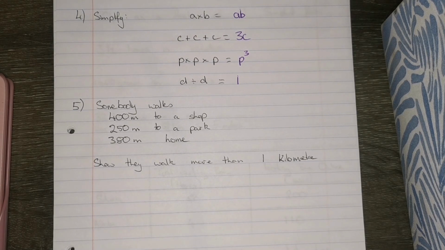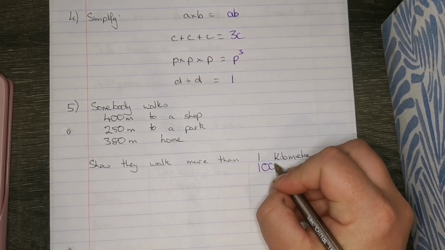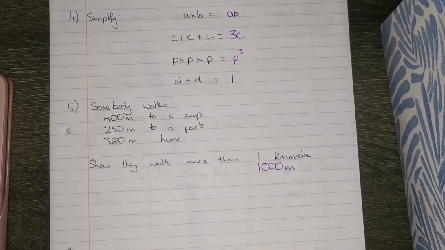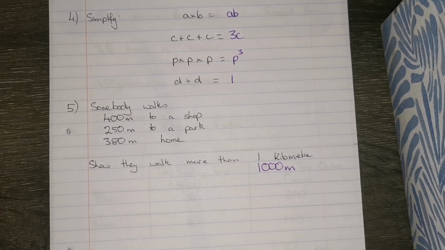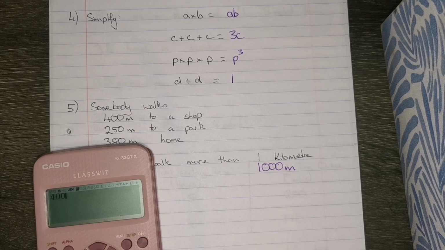Right, in the next question, somebody walks 400 metres to the shop, 250 metres to a park, and then they walk 380 metres home. Show that they walk more than 1 kilometre. Well, I know that 1 kilometre is 1,000 metres. So let's just find out how far they walk. So I'm just going to add together the distances I've got here. So that's 400, add 250, add 380.